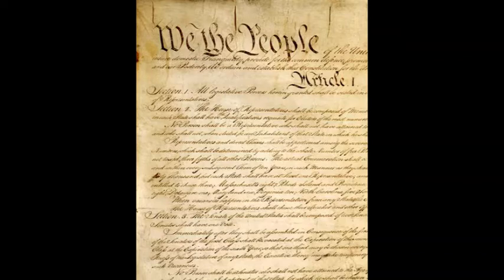In all cases affecting ambassadors, other public ministers and consuls, and those in which a state shall be party, the Supreme Court shall have original jurisdiction. In all the other cases before mentioned, the Supreme Court shall have appellate jurisdiction, both as to law and fact, with such exceptions, and under such regulations as the Congress shall make. The trial of all crimes, except in cases of impeachment, shall be by jury, and such trials shall be held in the state where the said crimes shall have been committed. But when not committed within any state, the trial shall be at such place or places as the Congress may by law have directed.